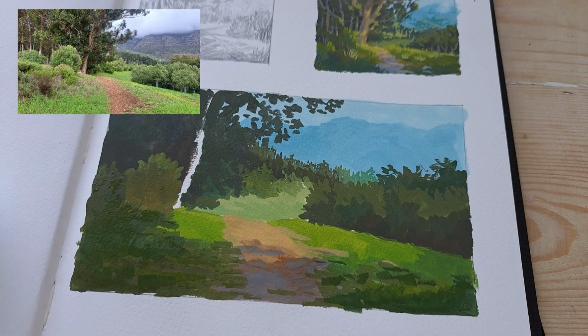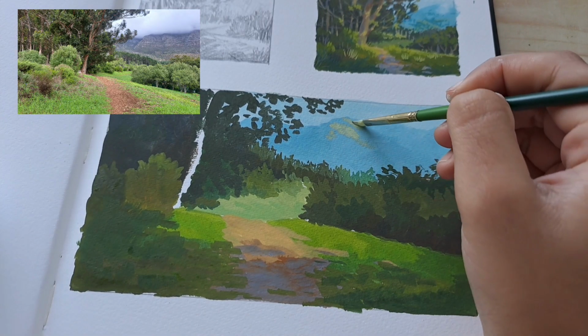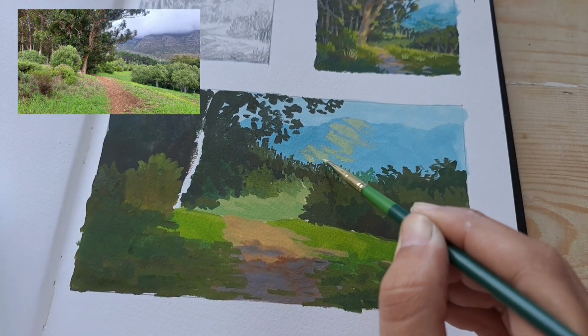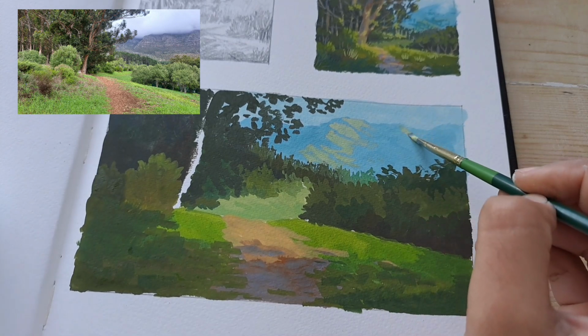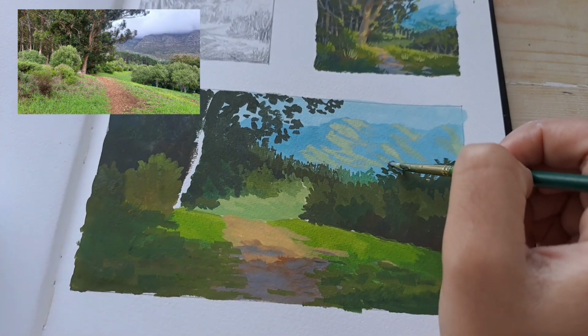It doesn't look exactly like Table Mountain like in the reference photo, but that was the entire point. I don't want to create an identical copy of the photo. I want to just steal a little bit of the composition and creatively interpret the photo into my own style.